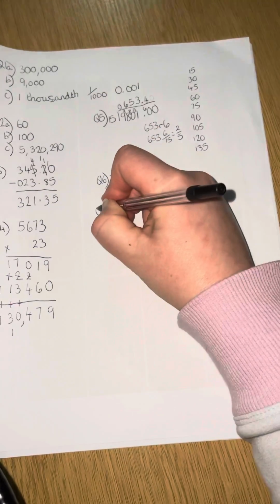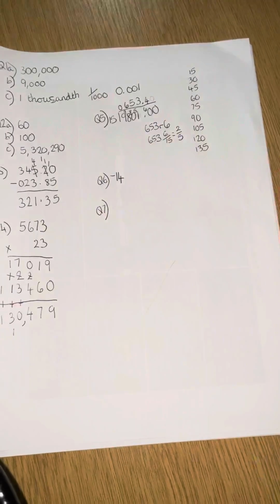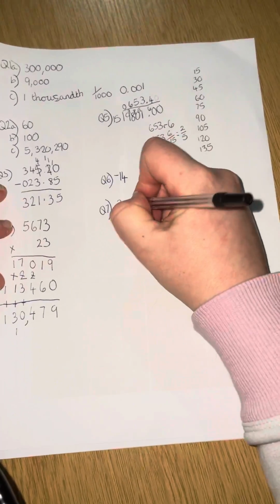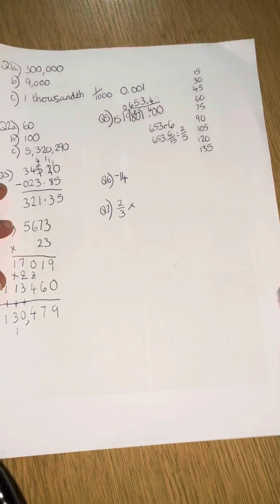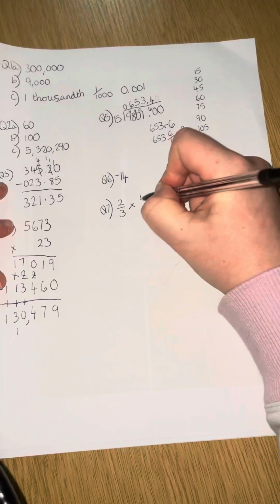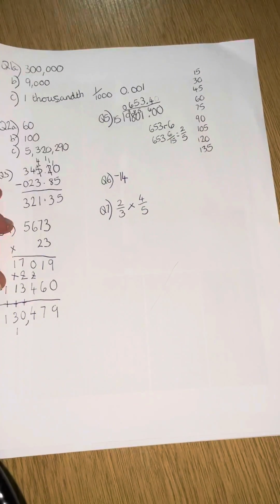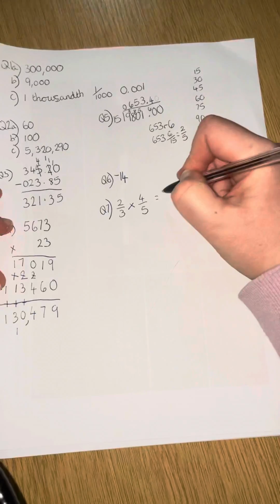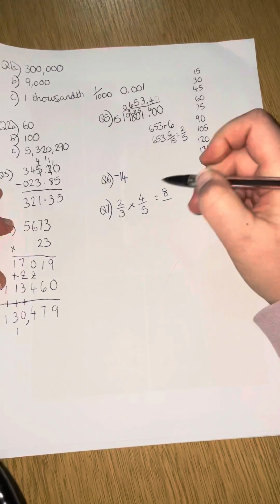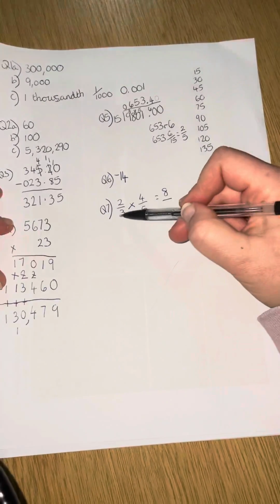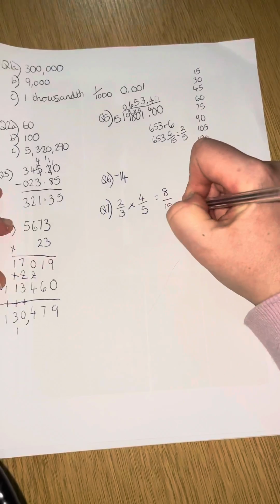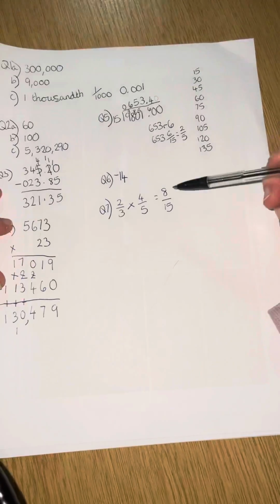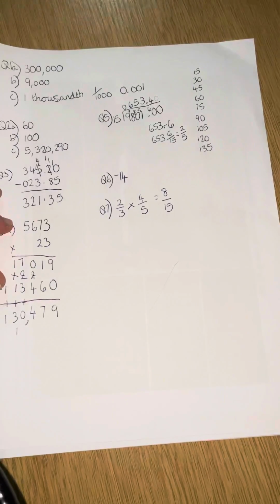Oh, on to fractions, our favourites. Okay, so question 7. So I've got 2/3 multiplied by 4/5. Okay, when I'm timesing fractions, I multiply the numerators together. So 2 times 4 is 8. And then I multiply the denominators together. 3 times 5 is 15. I then look and see if I can simplify it. I can't simplify this one, so I leave it as 8 over 15.